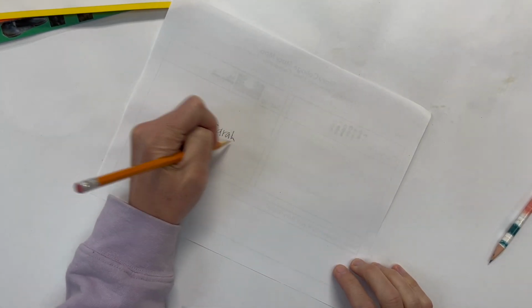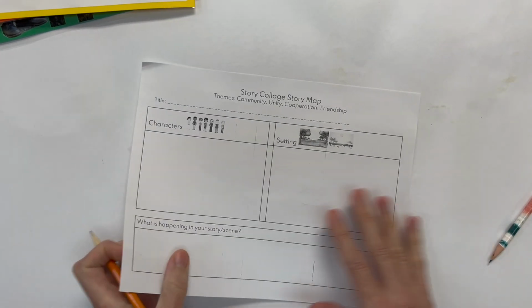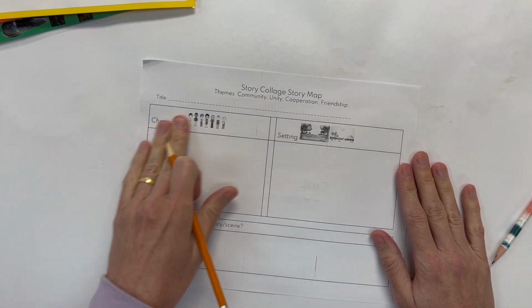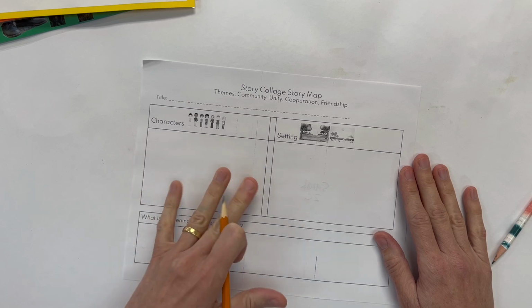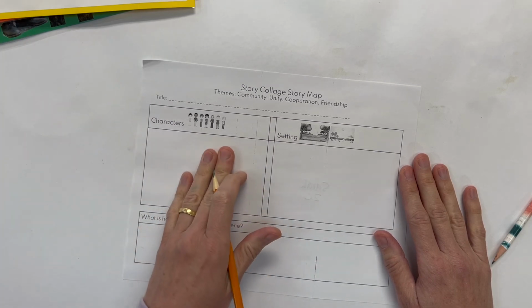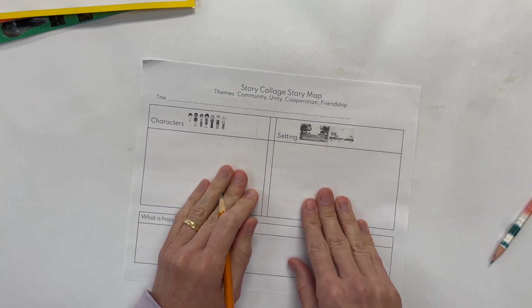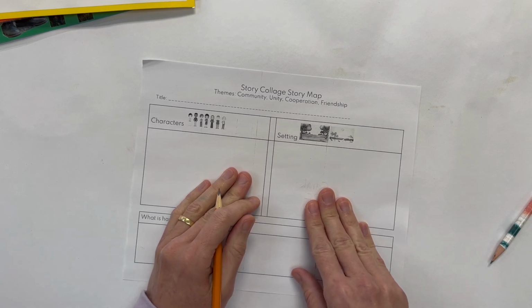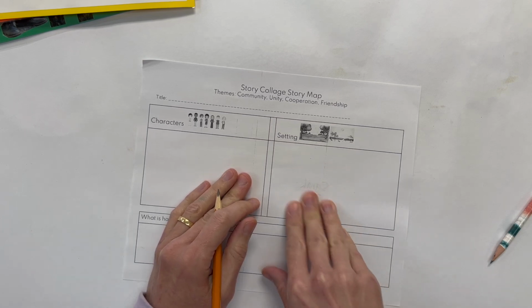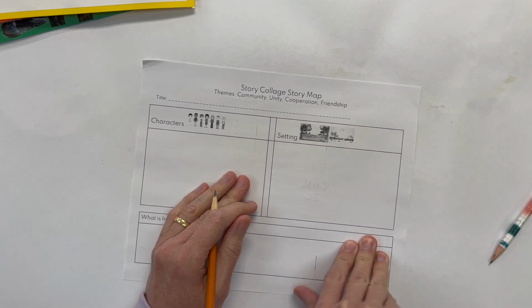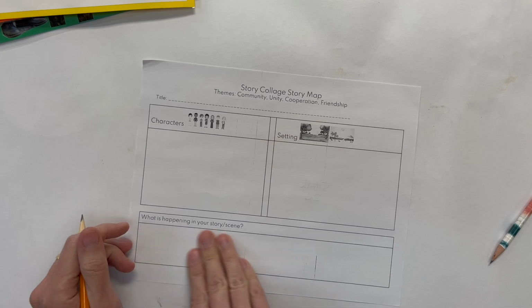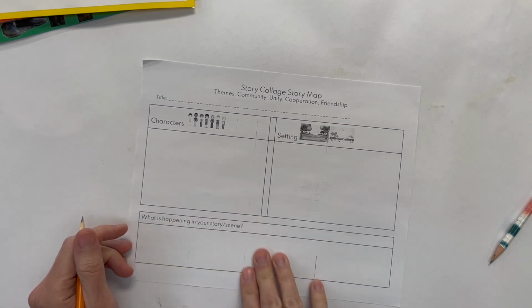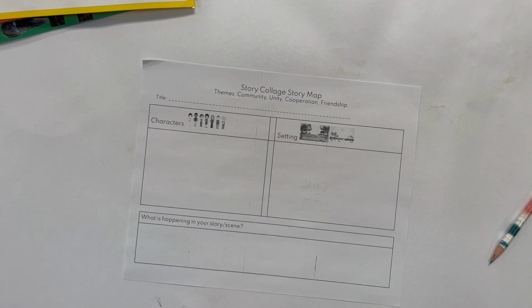Okay. And then you will turn it over and think about this side here is for characters. So who are you going to include in your story? And then you'll be creating a collage of these people. The setting, where does this story take place? When was it taking place? How can you use pictures to express the setting? And then down here it says what is happening in your story or scene. So what's going on in the scene that you're going to create a collage of.